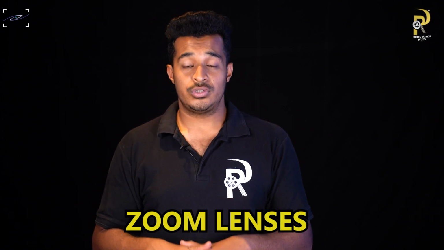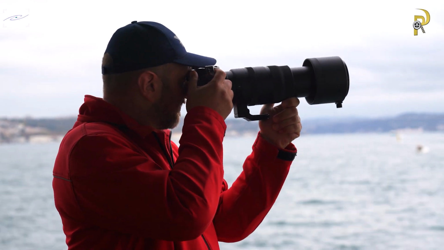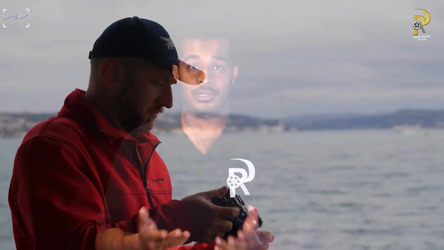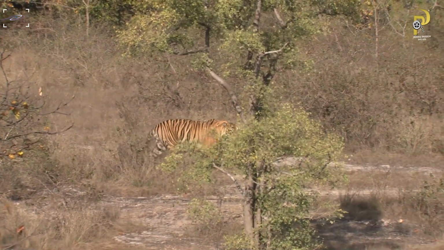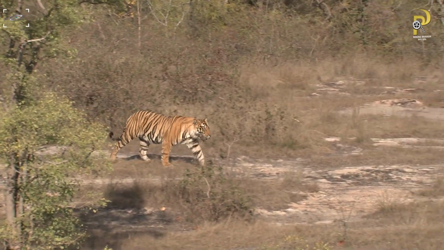Now let's move to the next, zoom lens. So what is a zoom lens or a telephoto lens? This lens helps you to capture subjects that are far from your camera. I'll show you this through an example. Let's take an example of a tiger that is moving in the forest. To keep a safe distance from the tiger, you can use the maximum focal length of your lens.